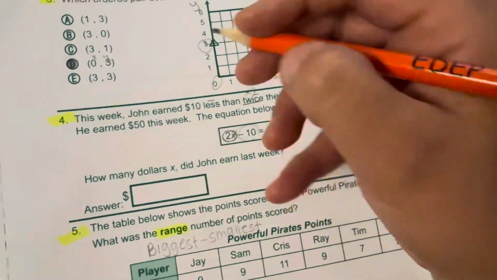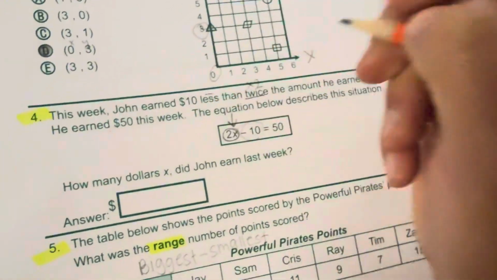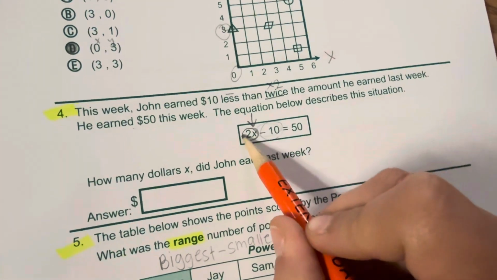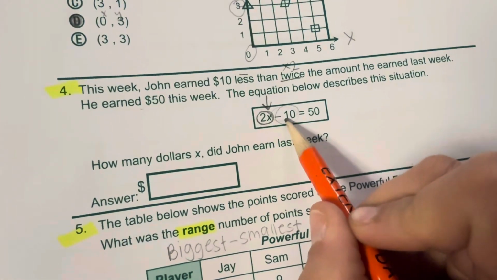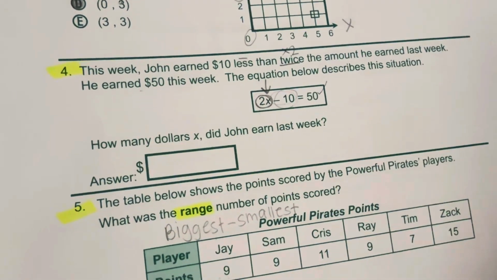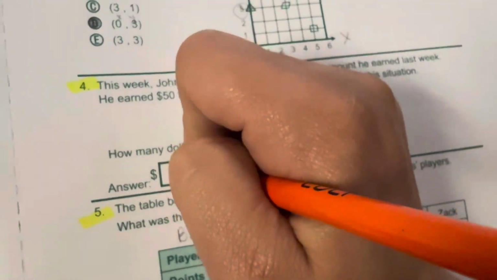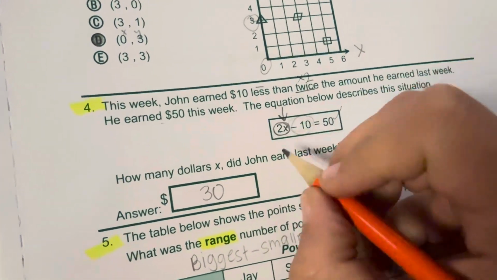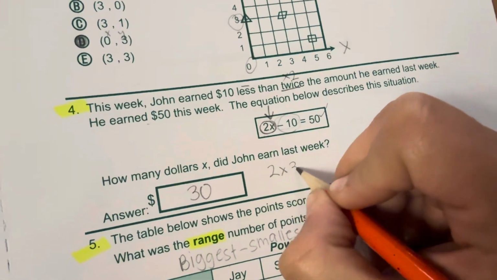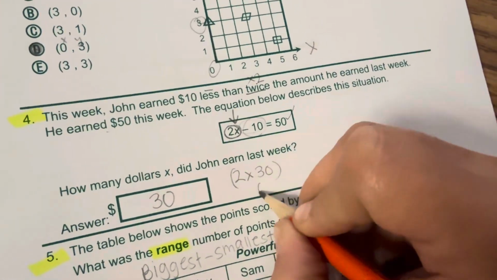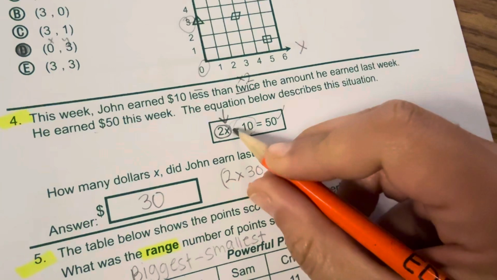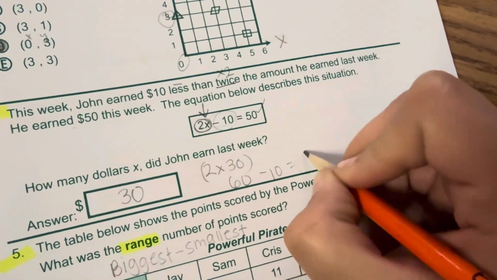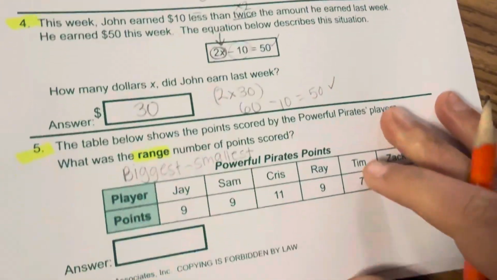They want to know what number you could have plugged in for x, where you can multiply by 2, take away 10, and still be at 50. It should be 30. Because if I plug in 30 here, I would have 2 times 30, and 2 times 30 is 60, and then I would do the minus 10, and 60 minus 10 is 50.